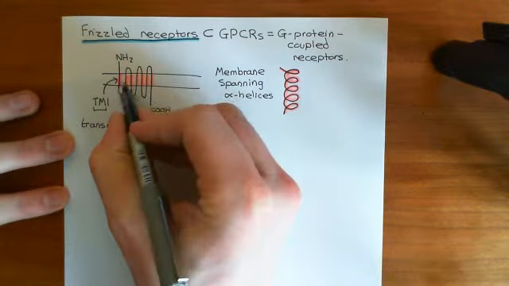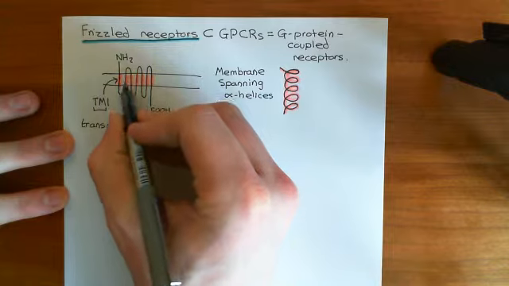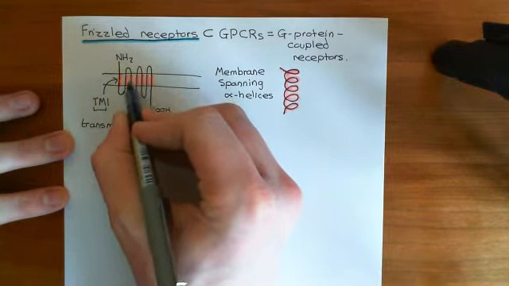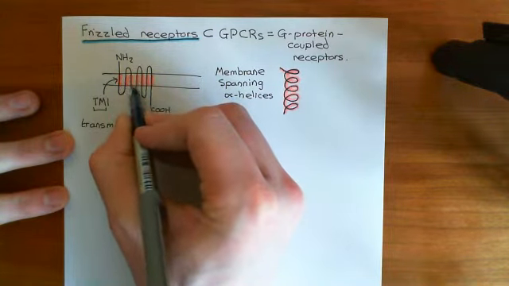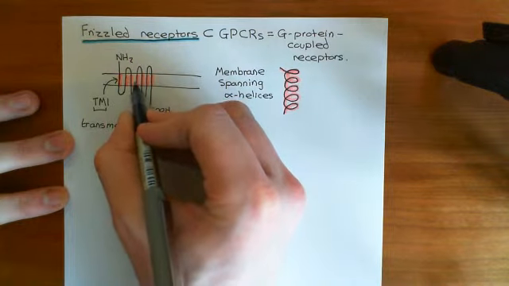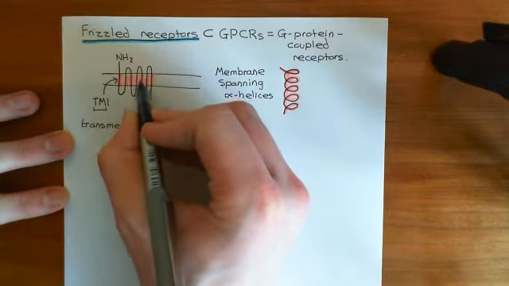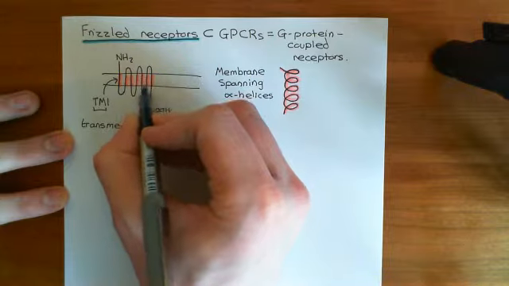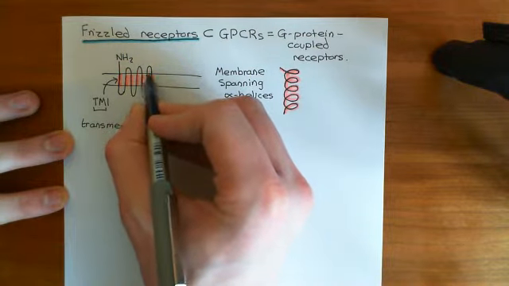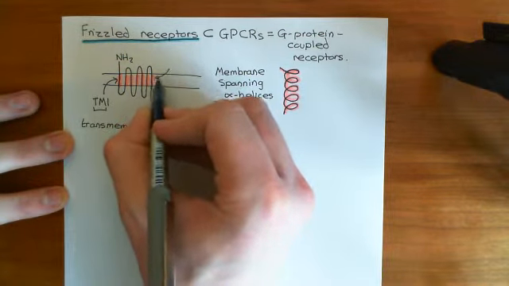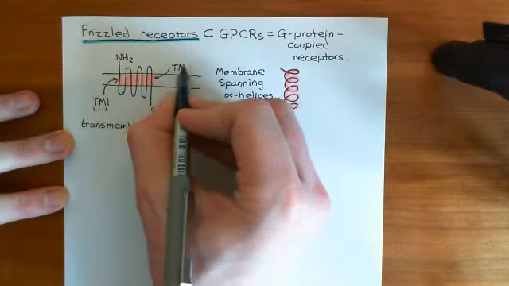The second membrane-spanning alpha helix is known as TM2, the third is TM3, the fourth is TM4, the fifth is TM5, the sixth is TM6, and then the seventh, which I'll also label up, is known as TM7.